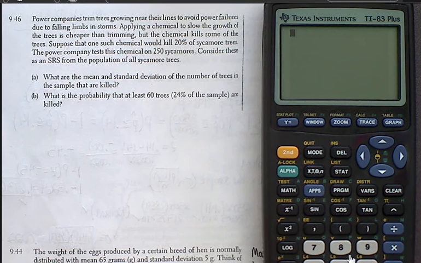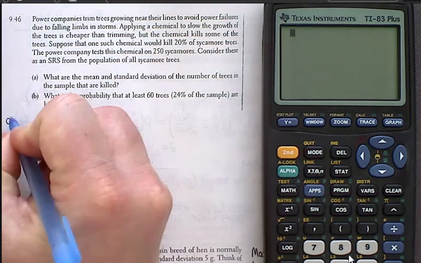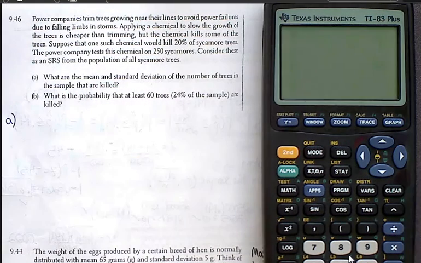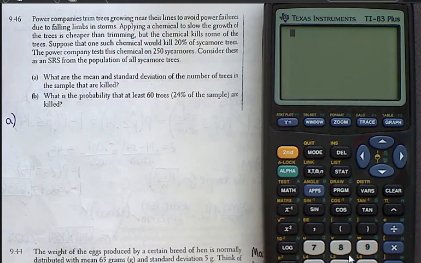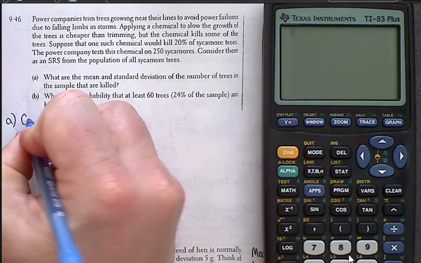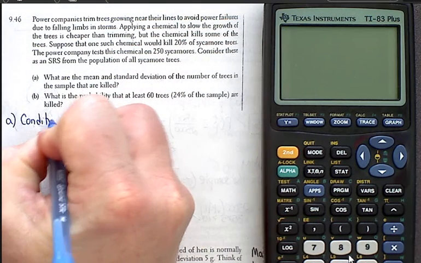So what we have to do with this one is decide whether it's a sample mean or sample proportion. And right now, the thing we're looking for is if we're given a standard deviation. Since we're not given a standard deviation at all in the problem, we're going to treat this question as a sample proportion. To answer part A, we have conditions that need to be met. So let's go ahead and satisfy those conditions.